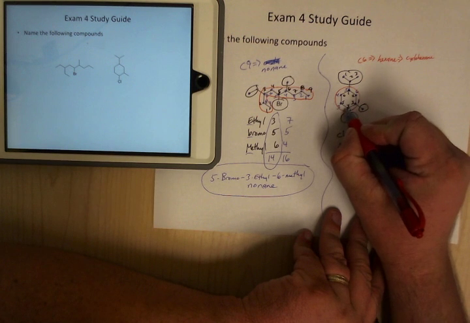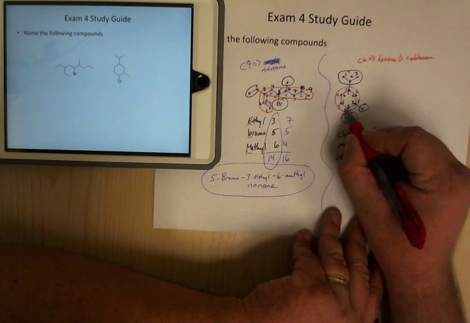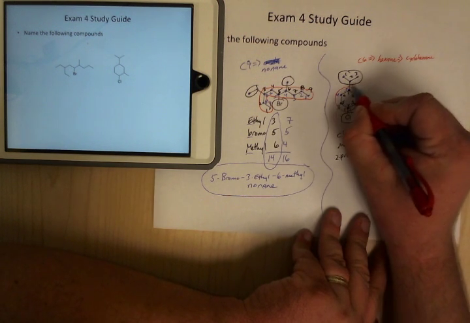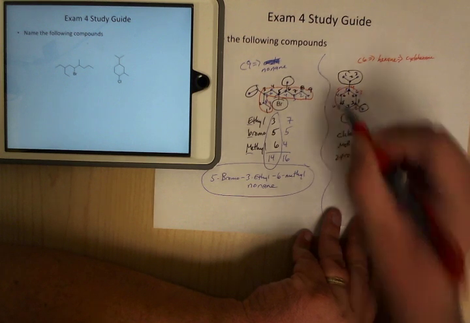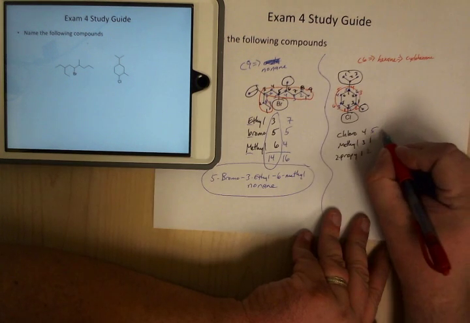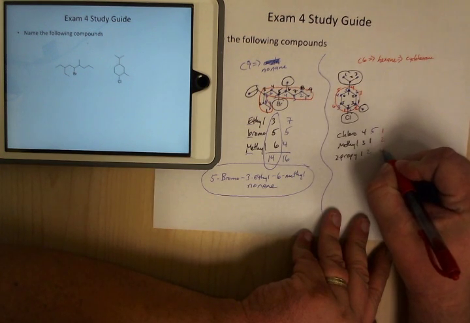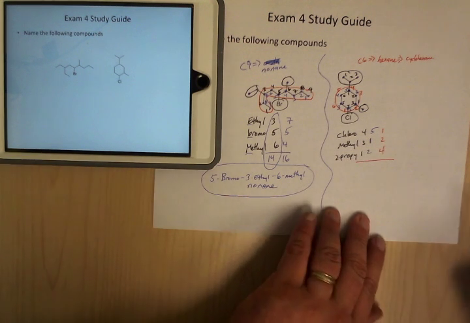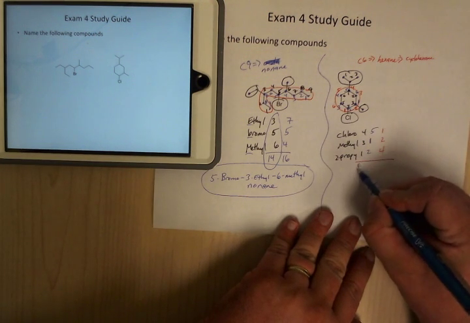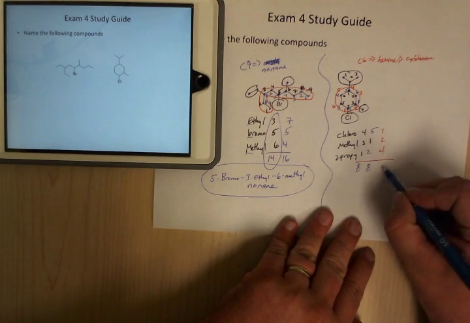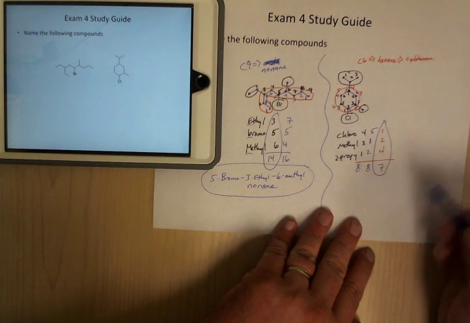Or we can set this at 1, and we go towards the nearest neighbor, so we have to go back this way, 2, 3, 4, 5, 6. So 1, 2, 4. Add them up: this becomes 8, this becomes 8, this becomes 7. So this is the numbering we want.